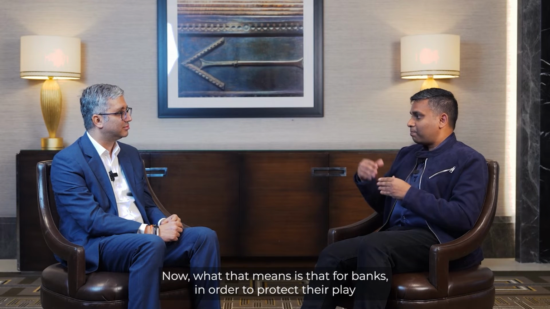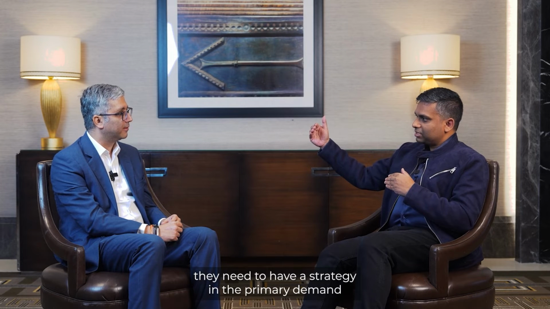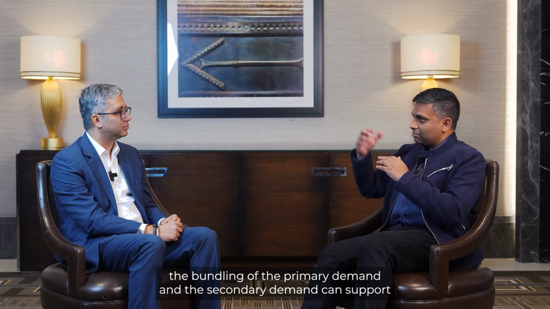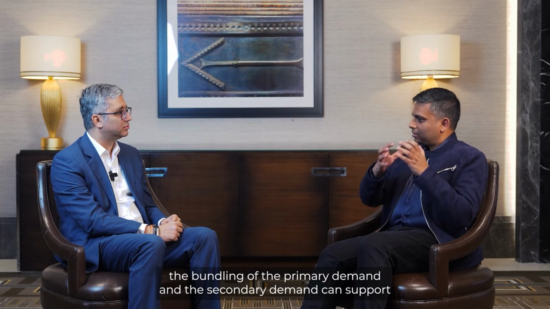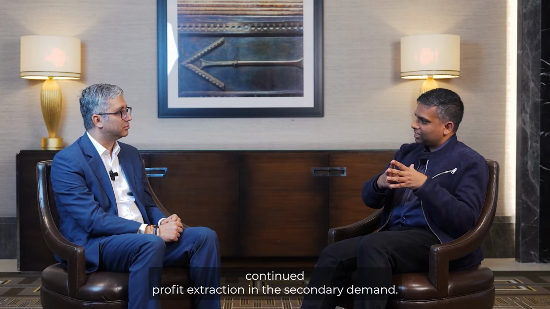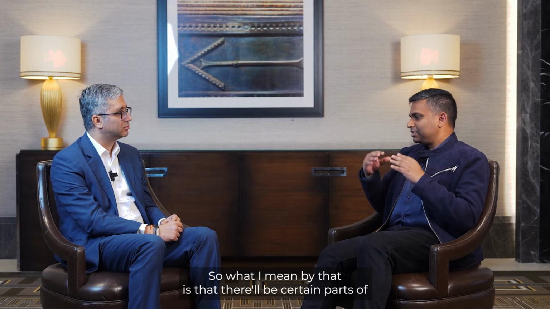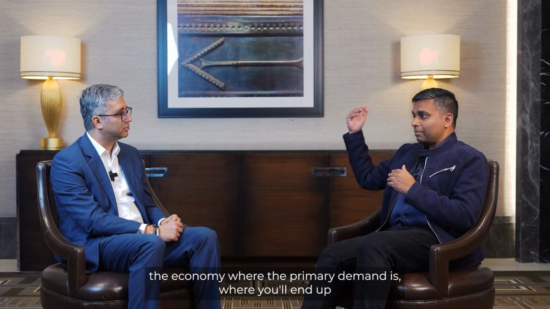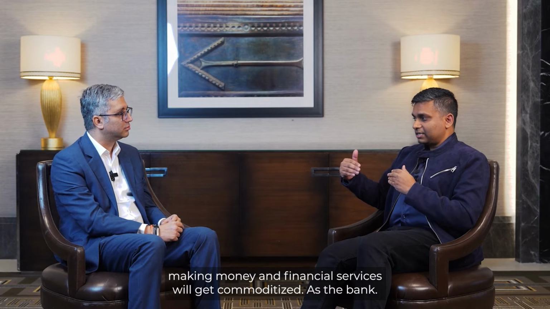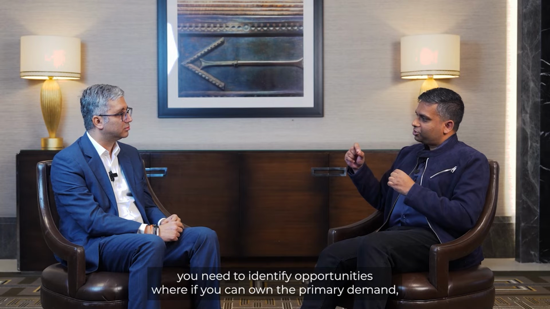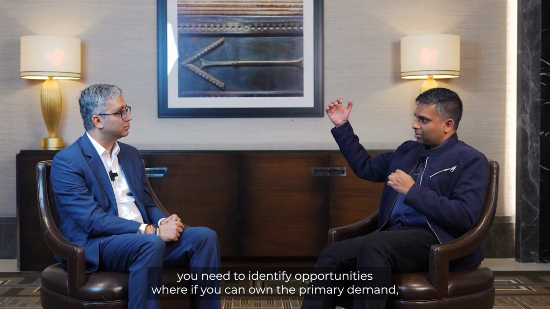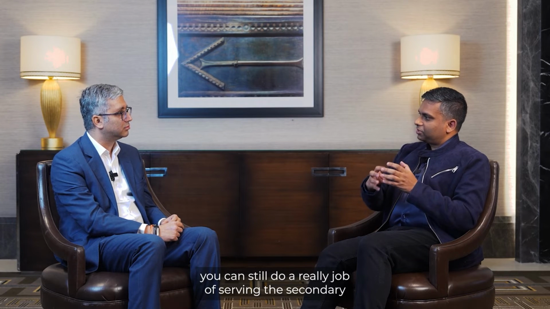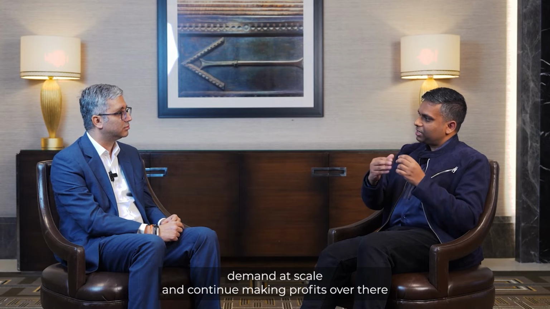Now, what that means is that for banks, in order to protect their play in the secondary demand, they need to have a strategy in the primary demand and ensure that the bundling of the primary demand and the secondary demand can support continued profit extraction in the secondary demand. There'll be certain parts of the economy where the primary demand is where you'll end up making money and financial services will get commoditized. As the bank, you need to identify opportunities where, if you can own the primary demand, you can still do a really good job of serving the secondary demand at scale and continue making profits there.